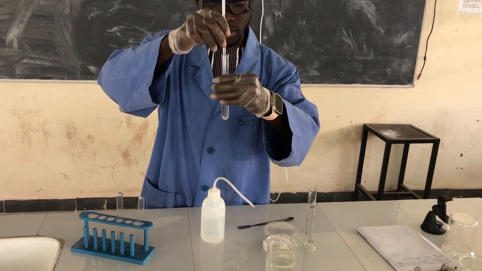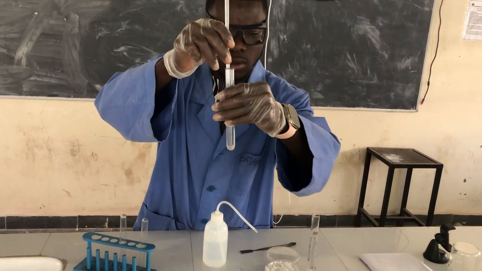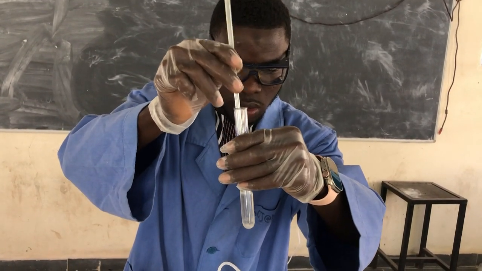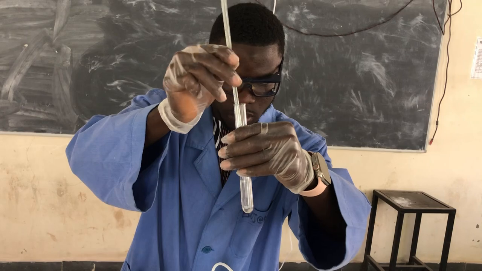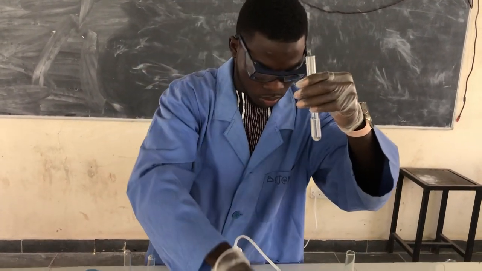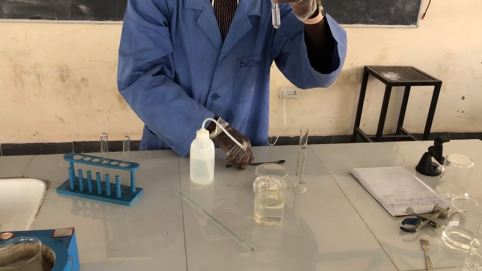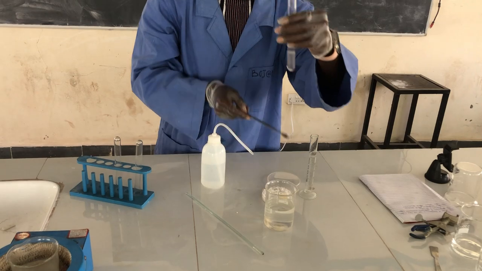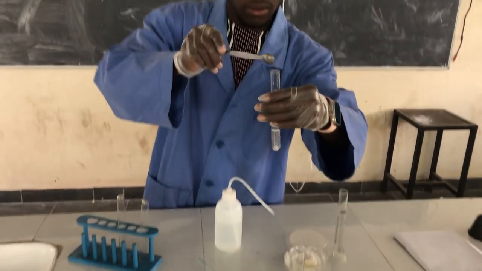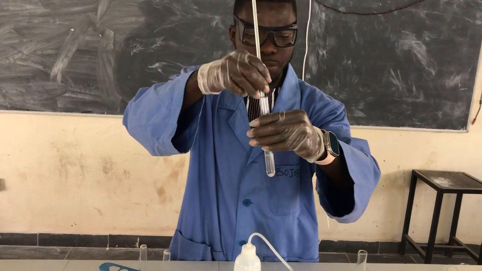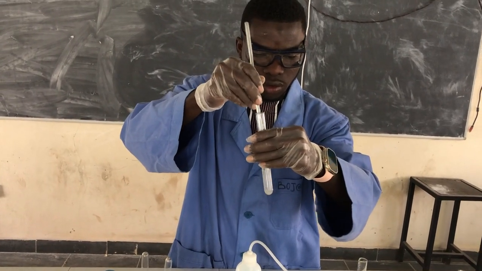Then we stir it. Let's add a small amount so that we are able to see the solute clearly. Now we have prepared our saturated solution.